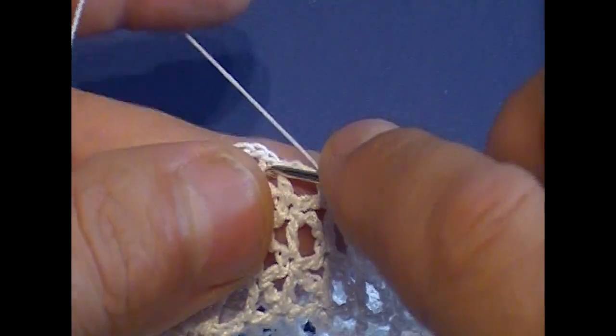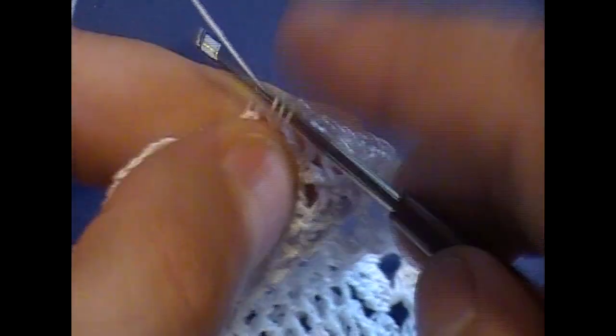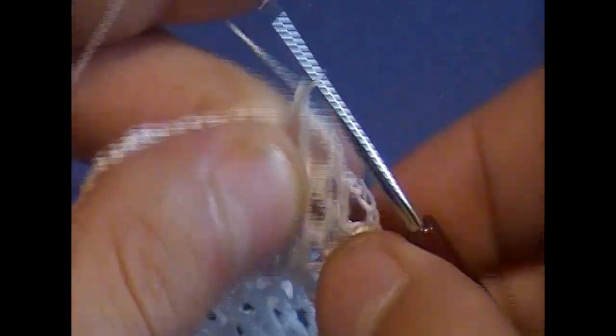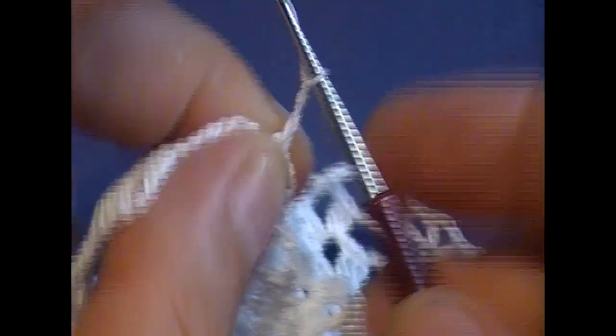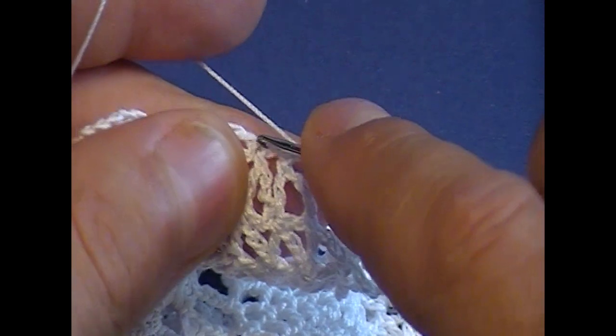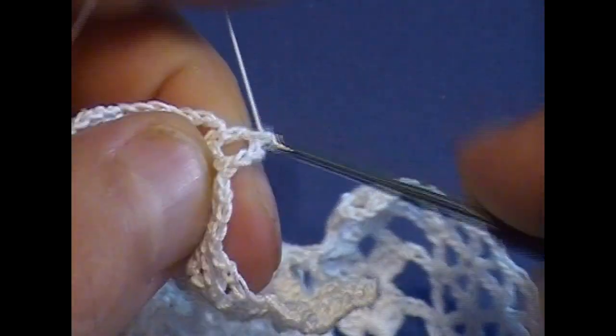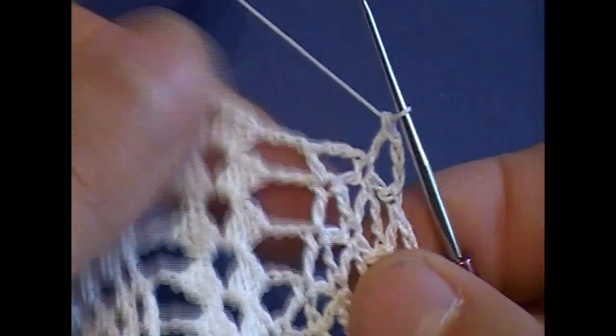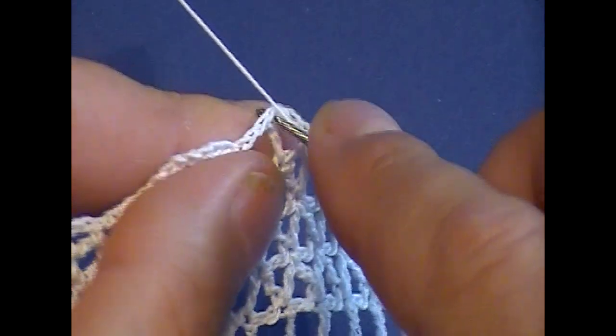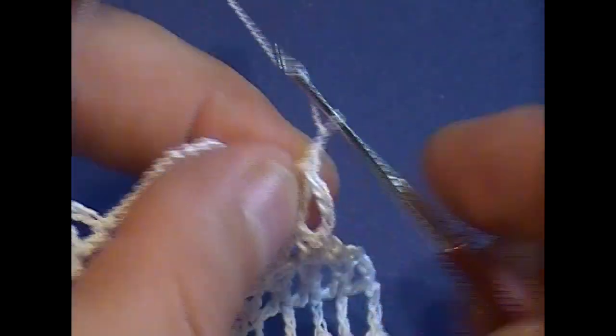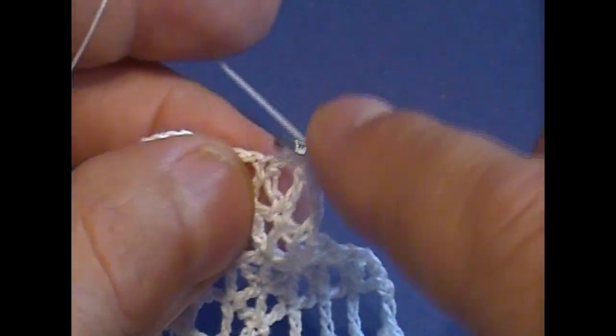Skip the next double crochet into the next one, double crochet, chain 3 and one more double crochet. And we will have our last double crochet, so we'll work a double crochet, chain 3 and one more double crochet.